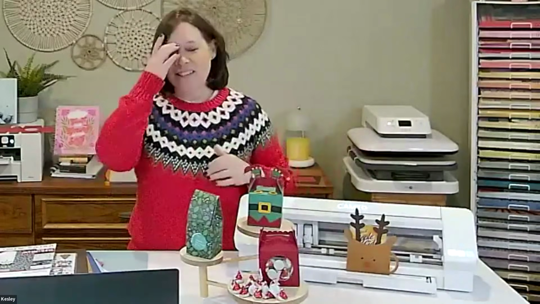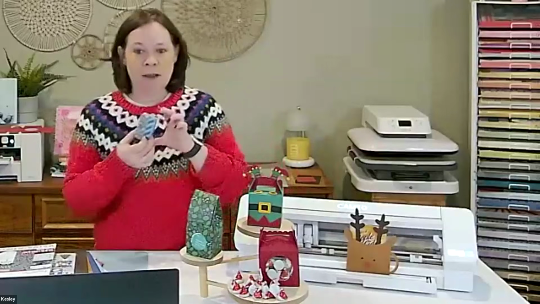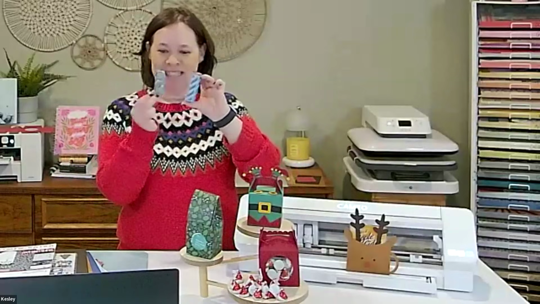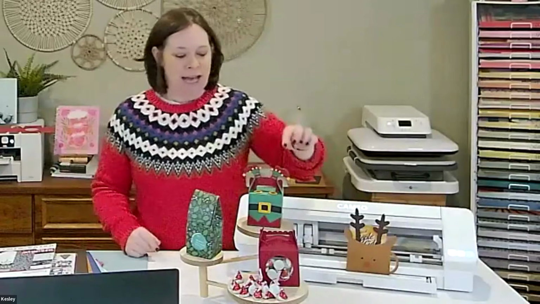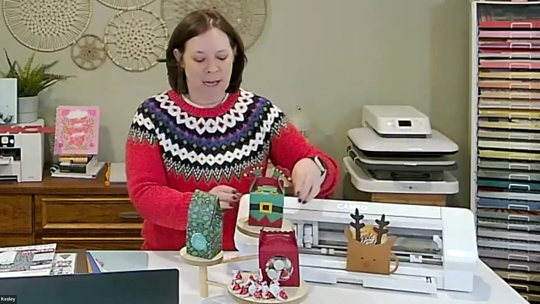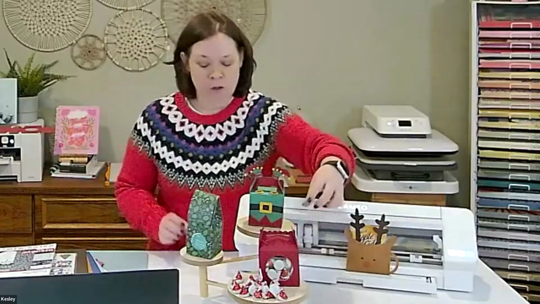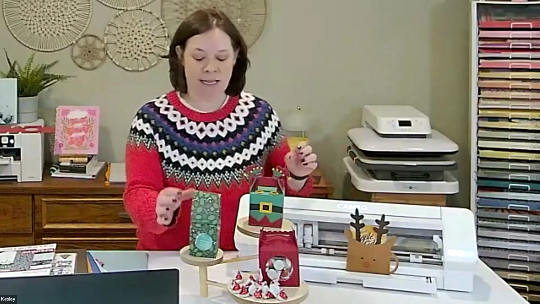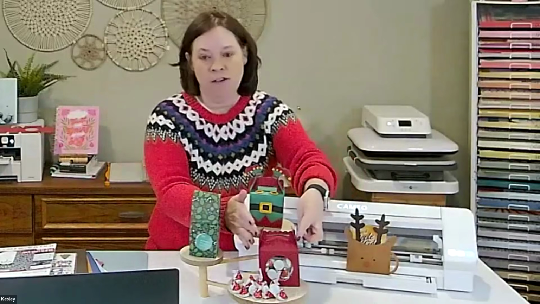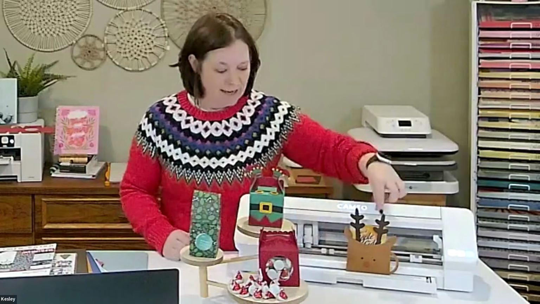So I have a few different little designs out here that we're going to go over. We have these little boxes, just little teeny tiny boxes that hold chapstick or lipstick, whatever you want to put in those. We have the little elf legs up in the air box. And then also two boxes here that have windows in them. One offers a fold down closure and one offers the gable closure on the side.